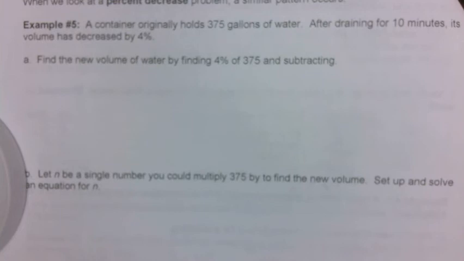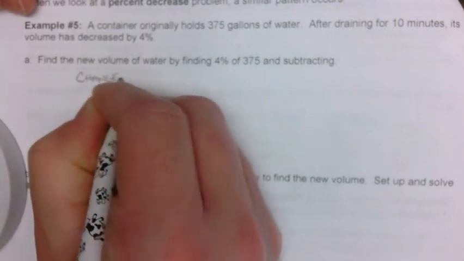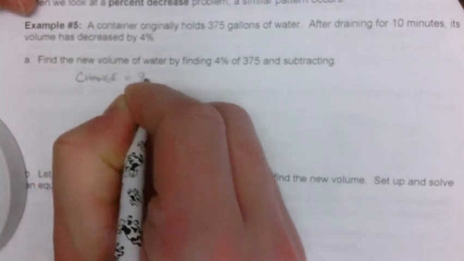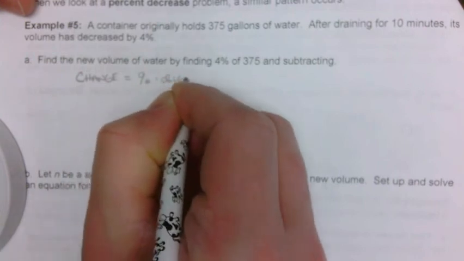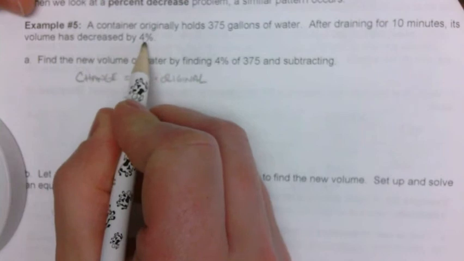Example 5, a container originally holds 375 gallons of water. After draining for 10 minutes, its volume has decreased by 4%. Letter A, find the new volume of water by finding 4% of 375 and subtracting. Okay, we'll use our percent change equation. Change is equal to a percent of the original quantity. And they tell us that it's going to be decreasing by 4%.